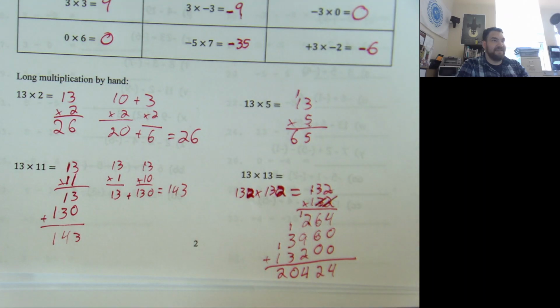Does that kind of make sense? Do we remember this from times gone past? Well, give me something to work with, guys. Either we're good or this is not so good. Okay.